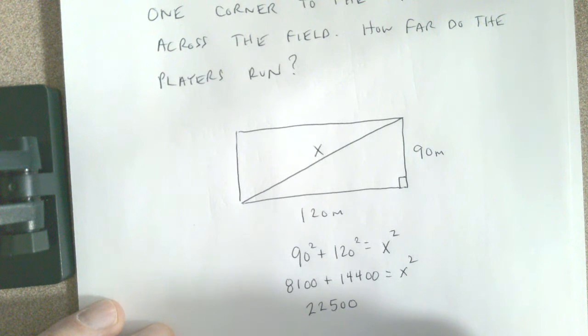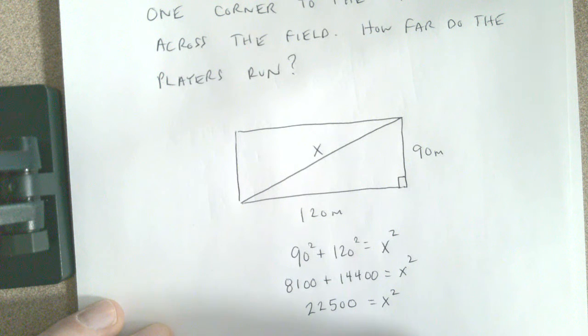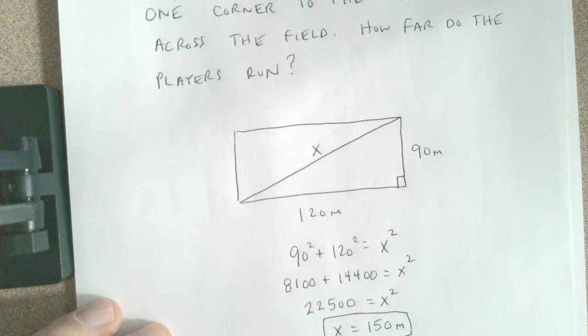Everybody agree with that? And if we take the square root of both sides, we should get x to be 150. And we're talking about meters here, 150 meters.